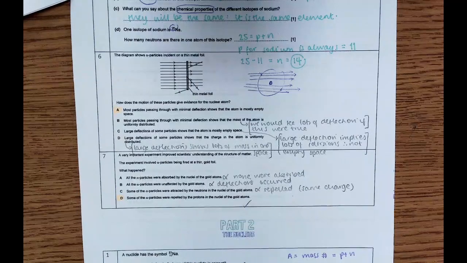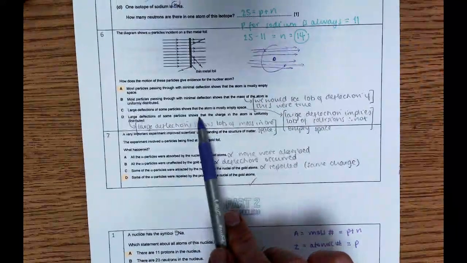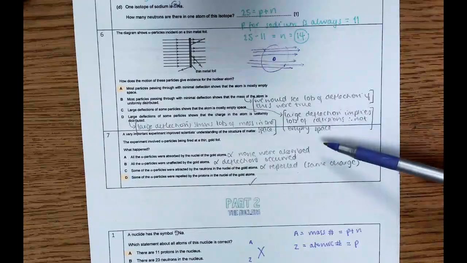In question 7, a very important experiment improved scientists' understanding of the structure of matter. The experiment involved alpha particles being fired at a thin gold foil. What happened? You need to remember this. It can't be that the alpha particles were absorbed. They weren't absorbed. We found them around the experiment. We found them either on the other side, deflected back, or deflected up, but they never disappeared. So that's not true.